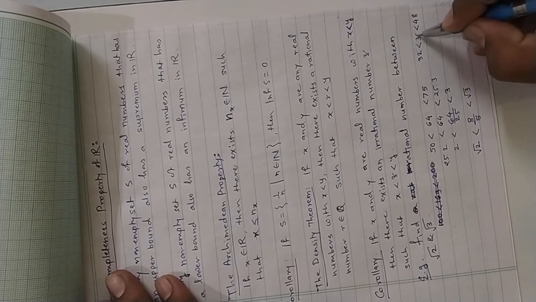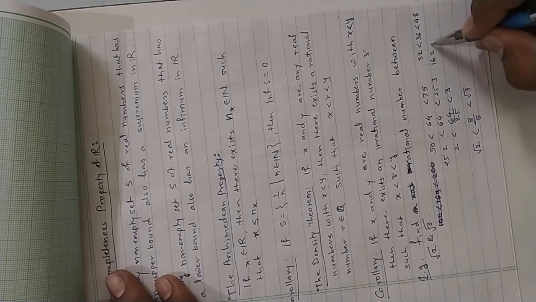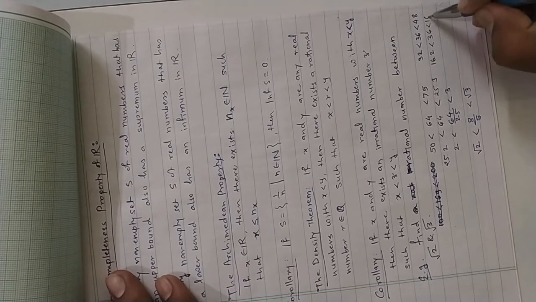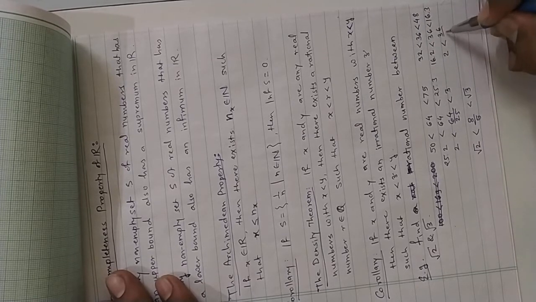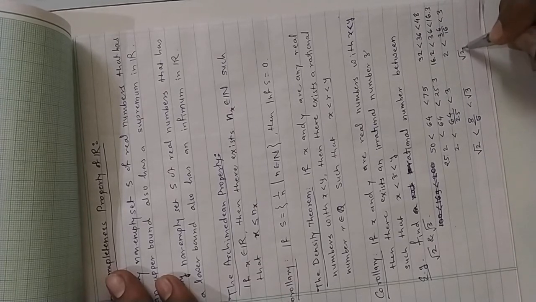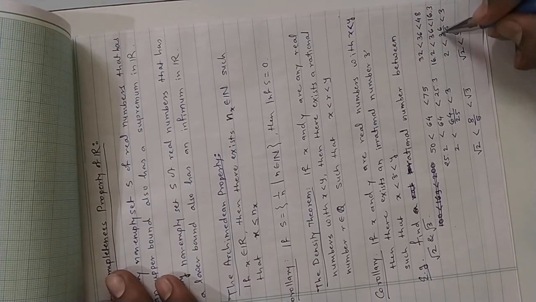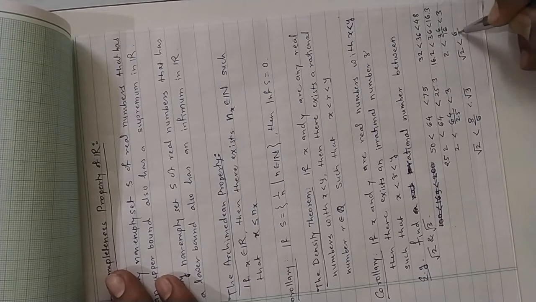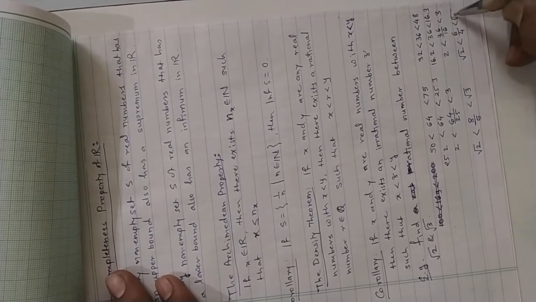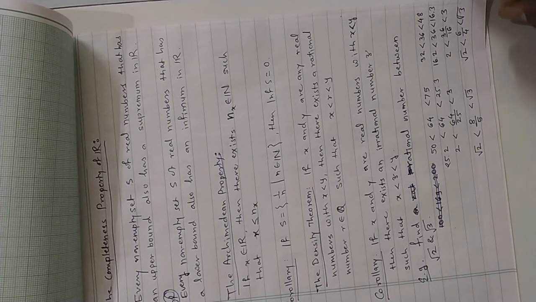So I can write 16 into 2 less than 36 less than 16 into 3, and then 2 less than 36 upon 16 less than 3, and taking the square root, root 2 less than 6 by 4 less than root 3. So it is also true. You can have many more pairs to find a rational number between two real numbers.